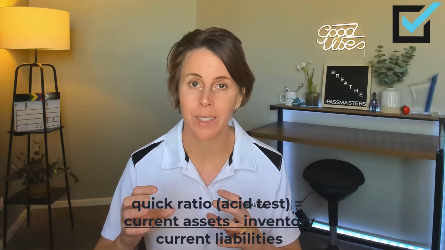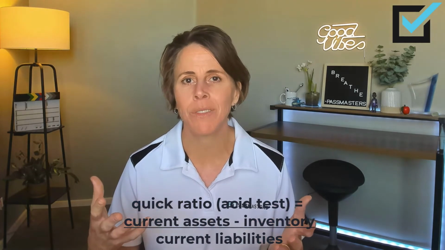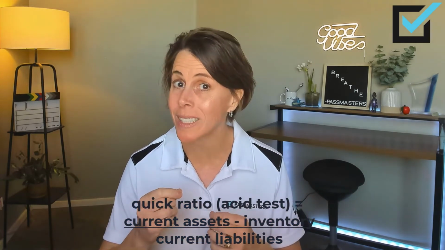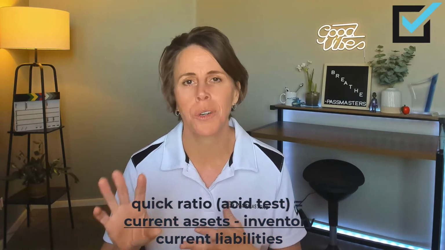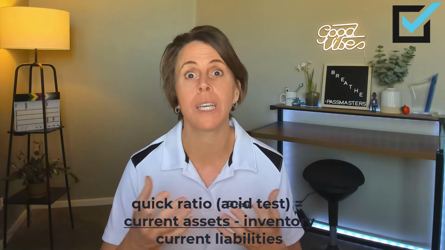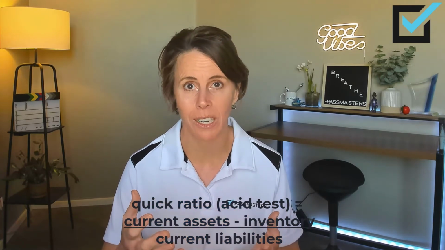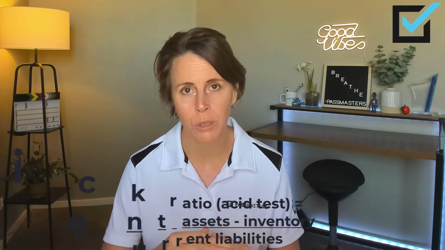What you do for this formula is you take current assets minus inventory, because the company's inventory doesn't always sell as quickly as they'd like it to. That helps me remember the quick ratio. So current assets minus inventory divided by current liabilities gives you the acid test ratio, the quick ratio, the most stringent measurement of a company's liquidity.